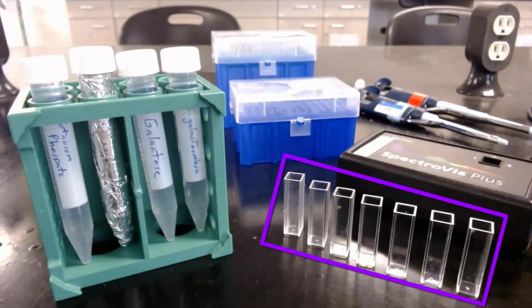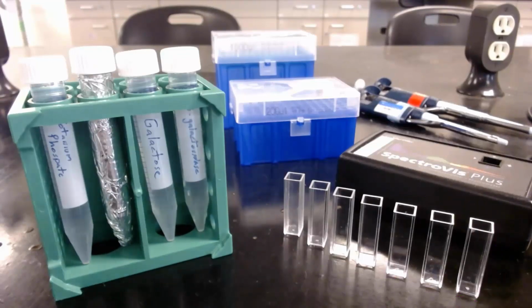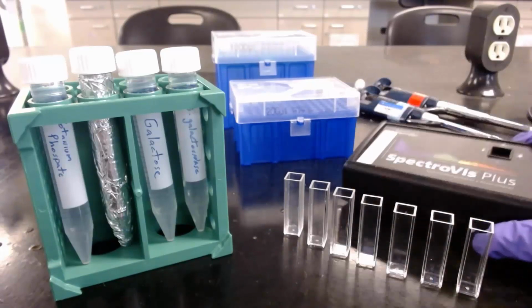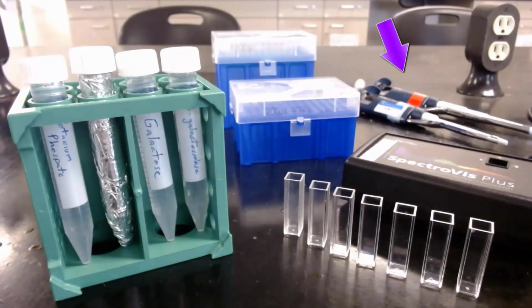Then we have our cuvettes. We'll be running our reactions in these. Our spectrophotometer, which will measure the rates of the reactions. And micropipettes and tips for transferring liquids. Before we run our experiment, I want to talk about each of our reagents.